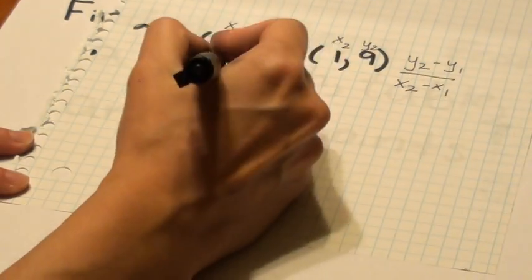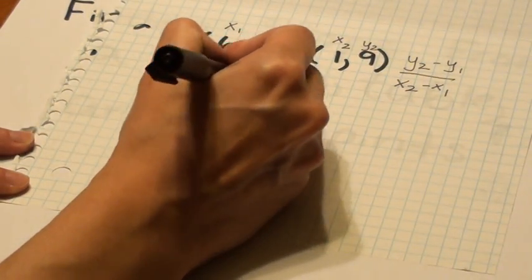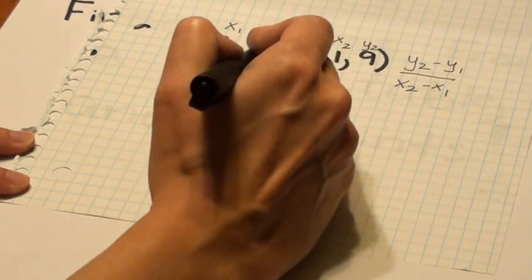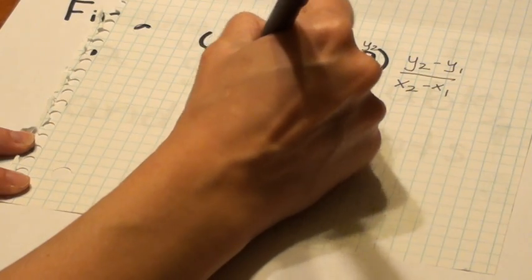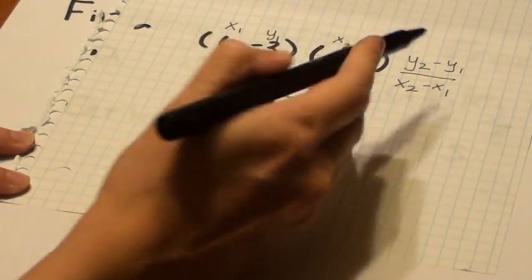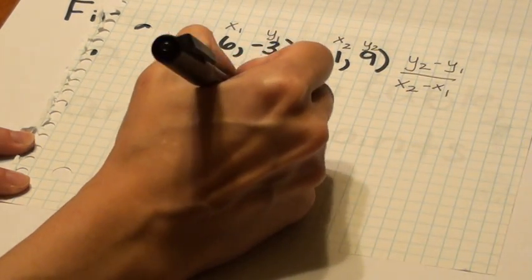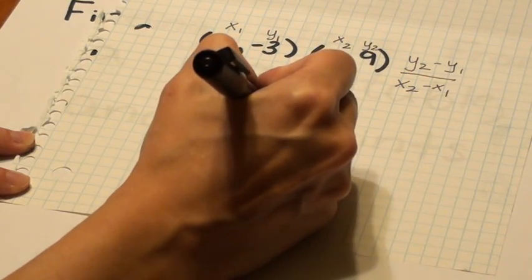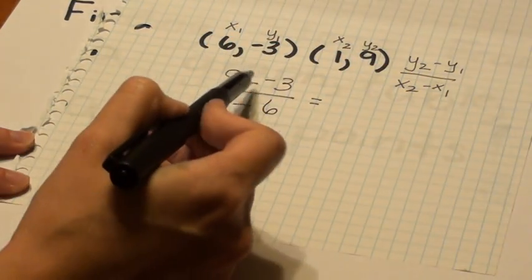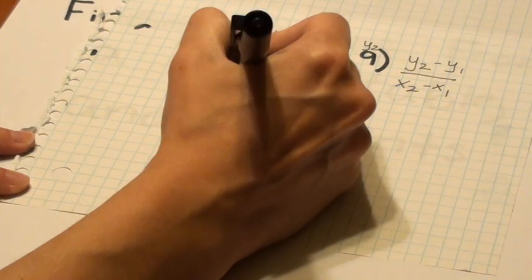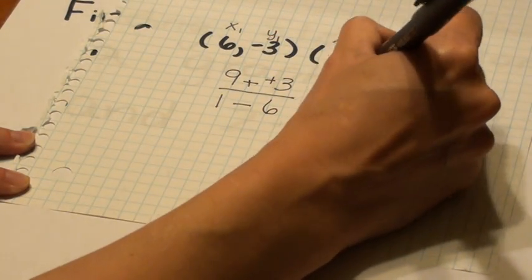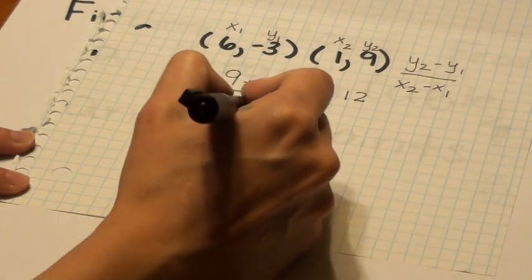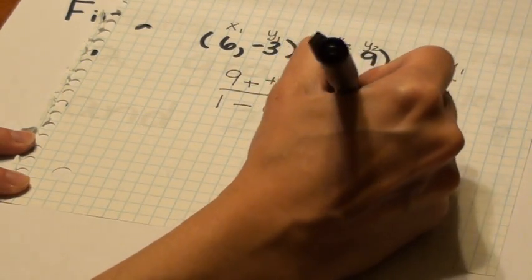My y2 is 9, so I go 9 minus, now be careful here, my y1 is negative 3, so minus a negative 3, over x2 is 1, so 1 minus my x1, which is 6. Now I've got to simplify this. When you have a minus a negative, it becomes plus. 9 plus 3 is 12. 1 minus 6, negative 5.